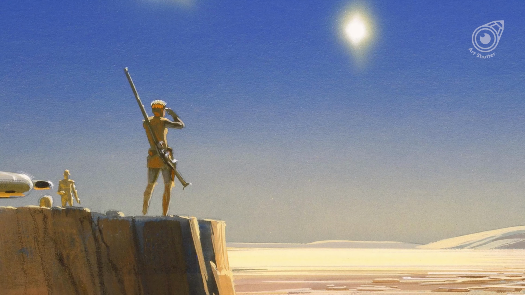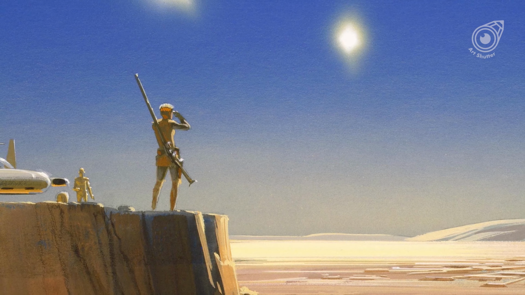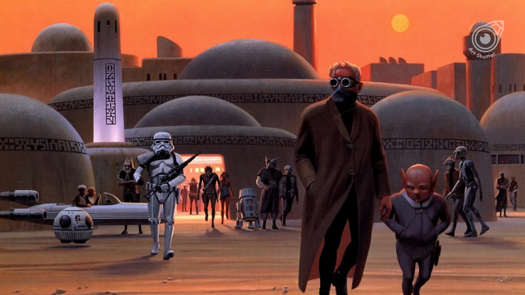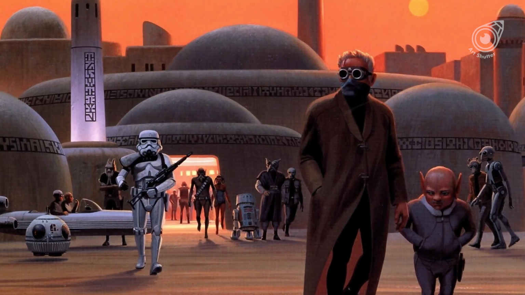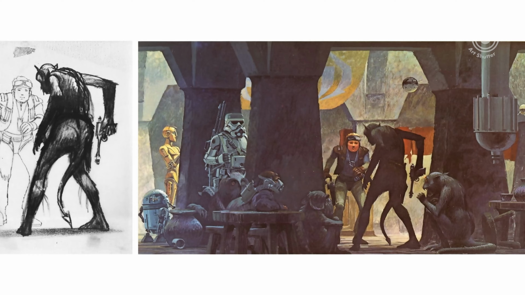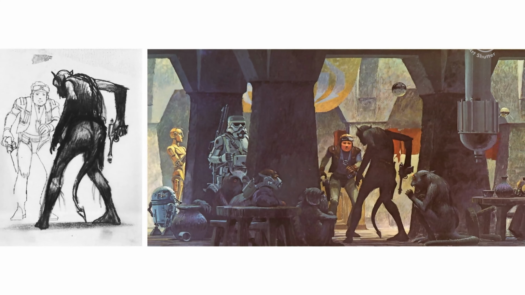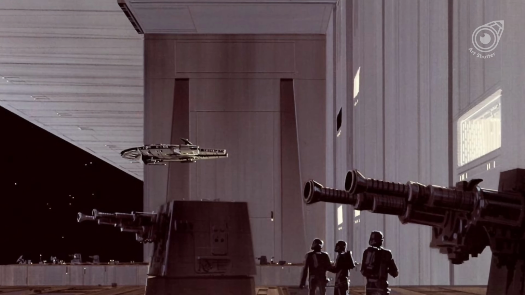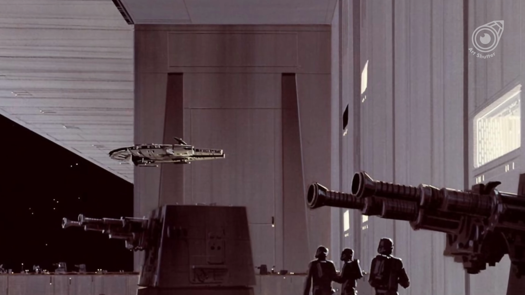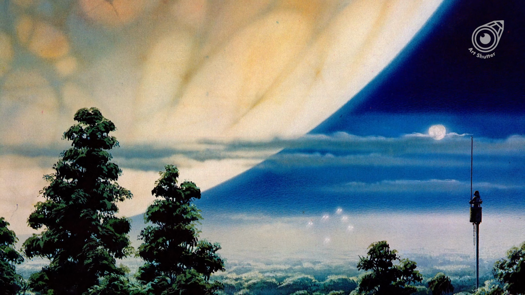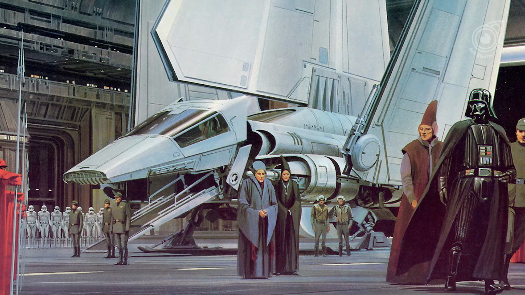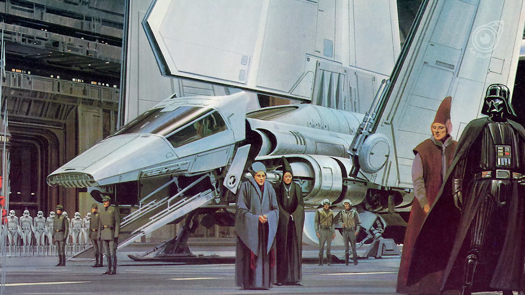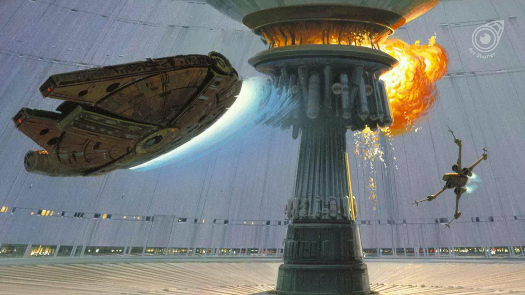He also created concept art for the various locations in the film, including Tatooine, inside the Mos Eisley Cantina, the Death Star, and the Rebel base on the planet Yavin. His designs helped to define the look and feel of the Star Wars universe, and many of his concepts were used directly in the final film.